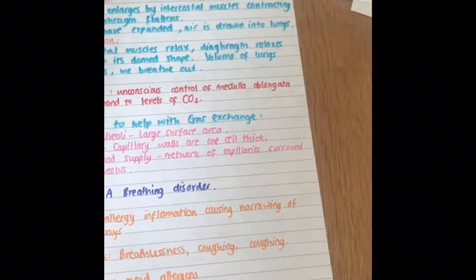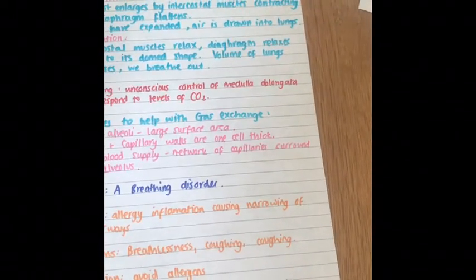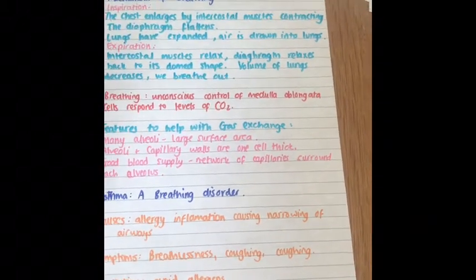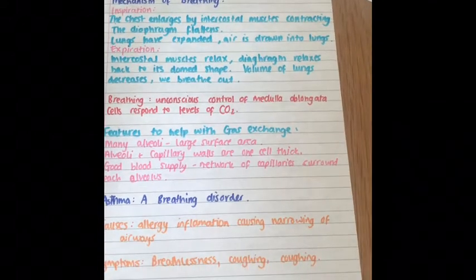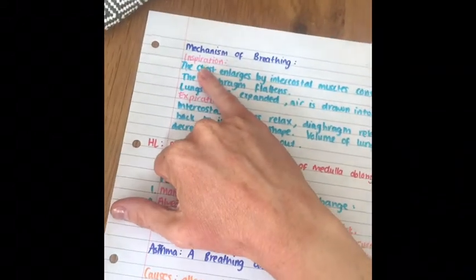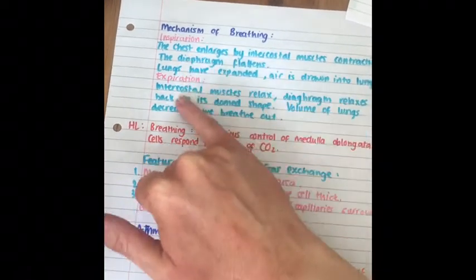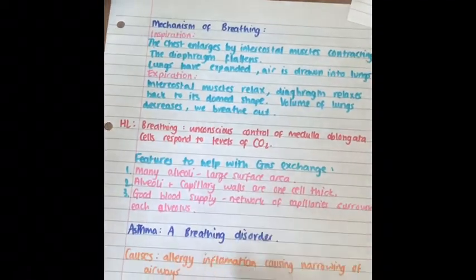So we know what the terms inhale and exhale mean. Inhale is when we take in gases, exhale is when we let out gases. Inspiration is another word for inhaling, and expiration is another word for exhaling. So what do the two of these entail?